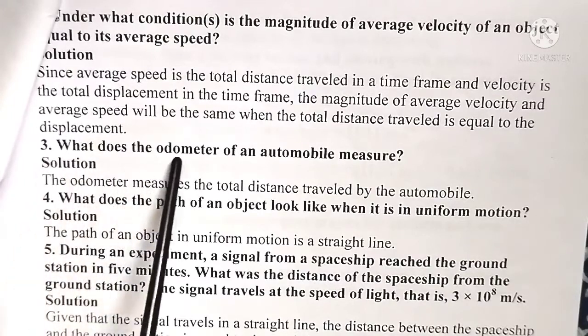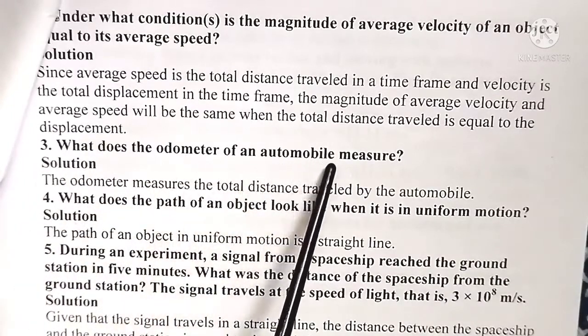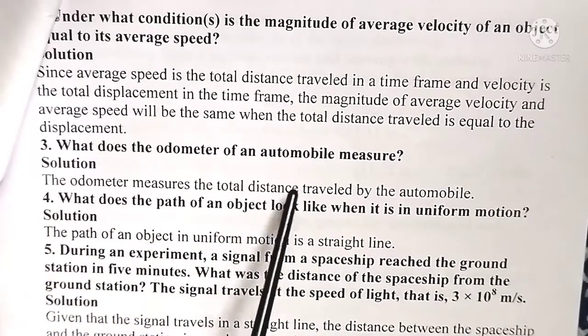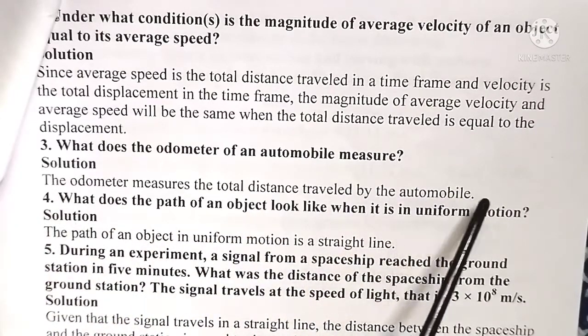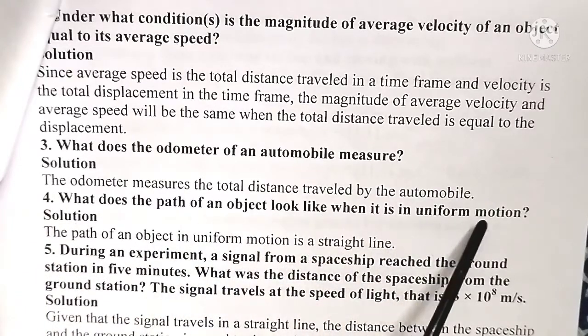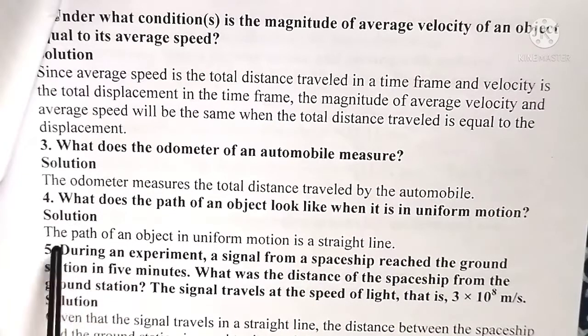Third one, what does the odometer of an automobile measure? Solution. The odometer measures the total distance travelled by the automobile. Fourth one, what does the path of an object look like when it is in uniform motion? Solution. The path of an object in uniform motion is a straight line.